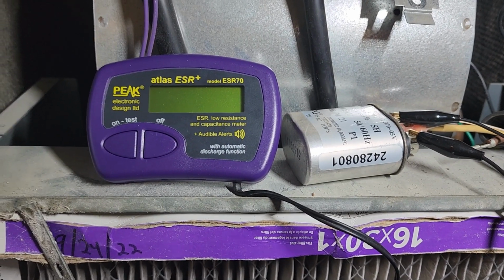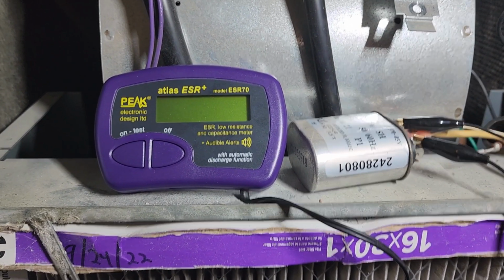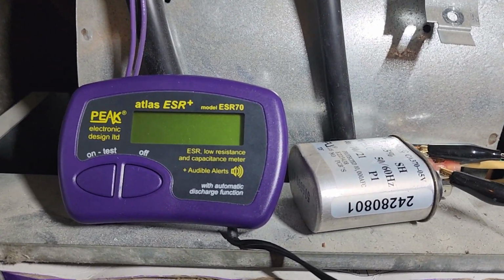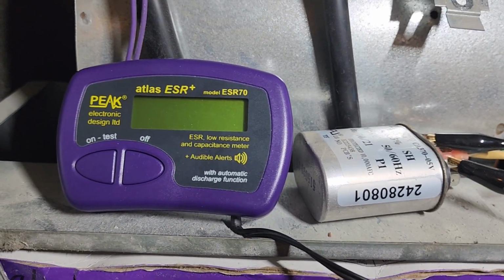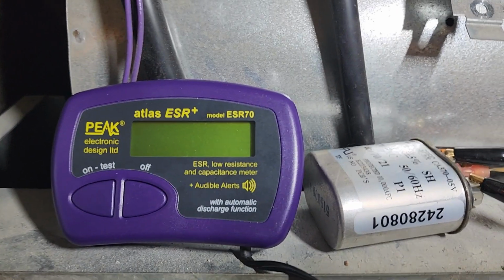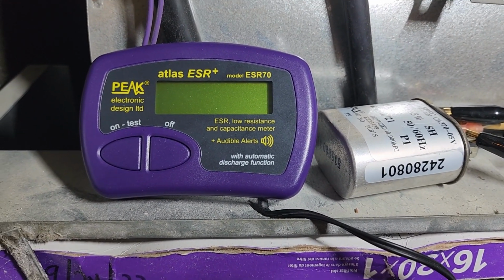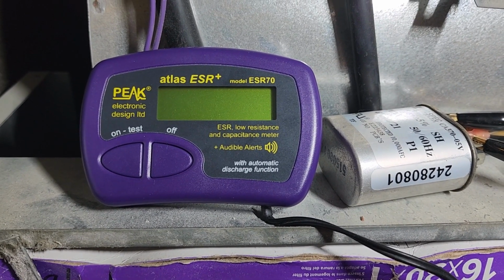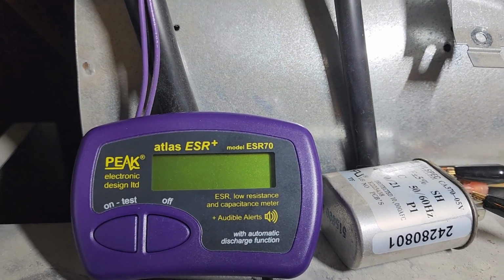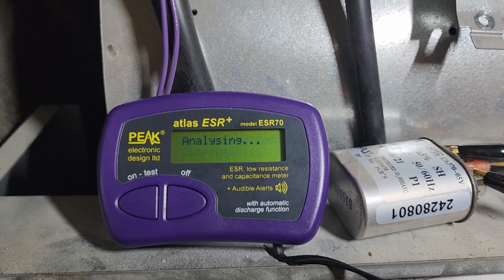Okay, so you can probably see it is dark now, and the reason for that is because I needed to get a new battery for my capacitance and ESR meter. And of course you can do this test with a multimeter in capacitance mode, but this particular meter does way more because it tests ESR, which is very, very important to determine the health of a capacitor. That's how we're going to find out not just what the capacitance is, but if it is good or not. So we're going to find out together, and let's see what happens.